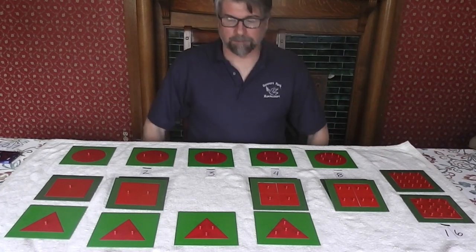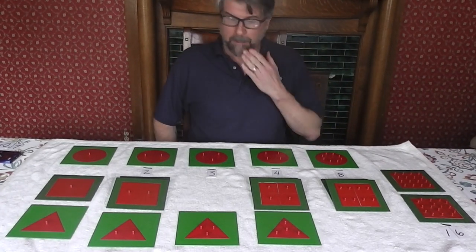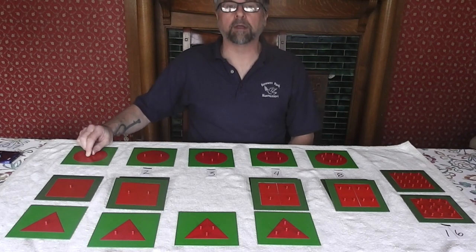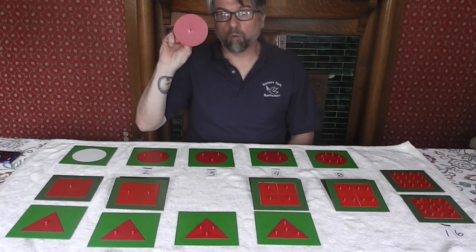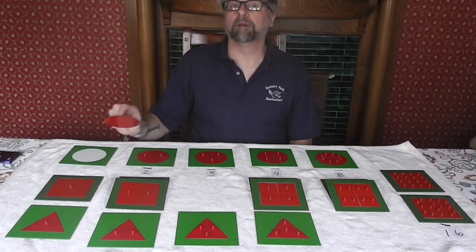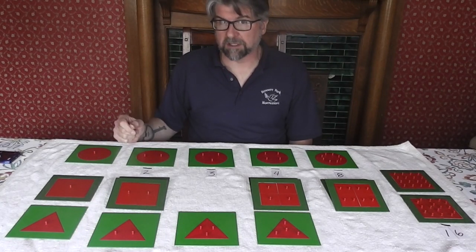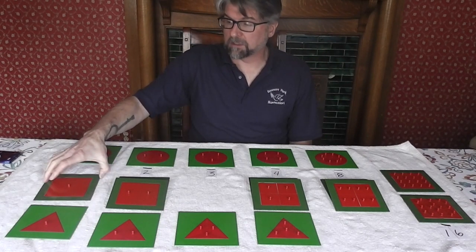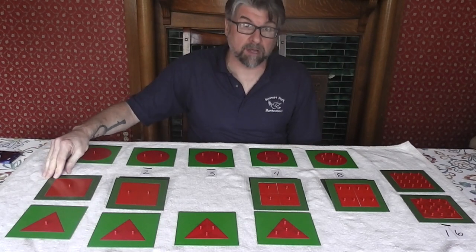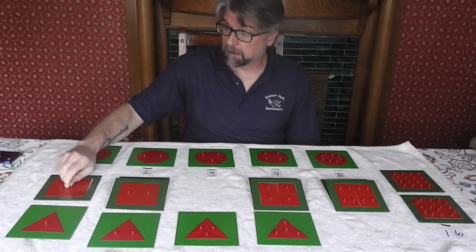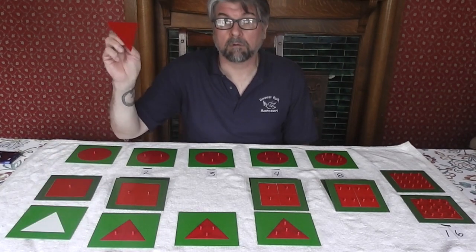Alright, I've changed up our layout a little bit. We got rid of some of the fraction circles. I still have the one whole here, and remember, we're always dividing up one whole into equal parts. That's what fractions are all about. It's not just circles though. We can divide up any shape equally, but we have a square, and we also have a triangle.